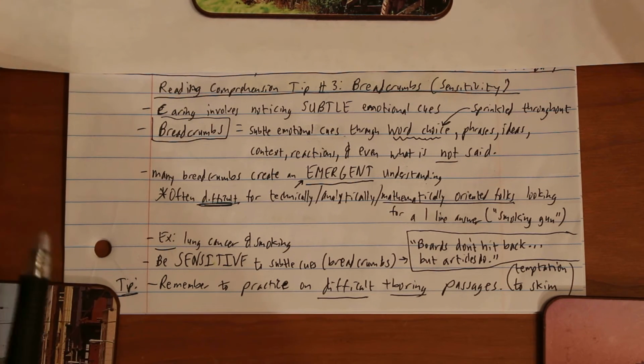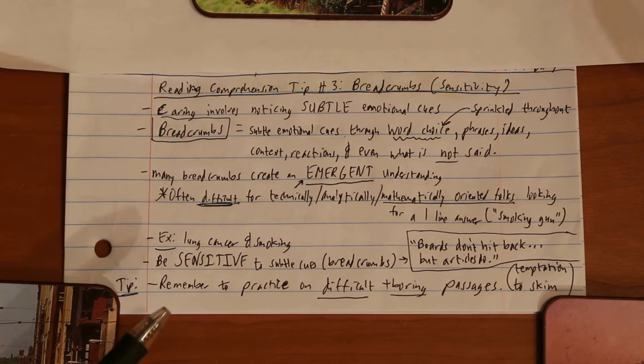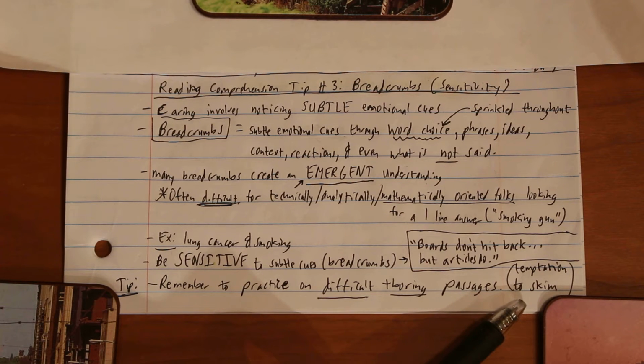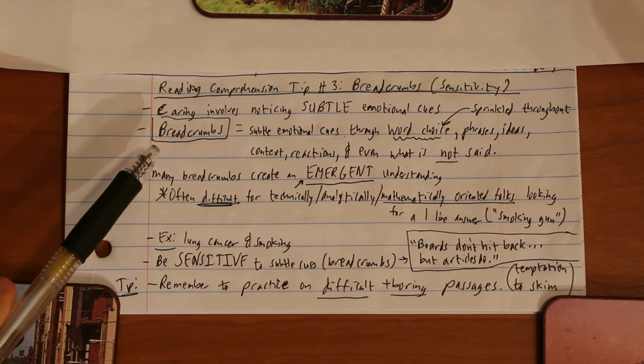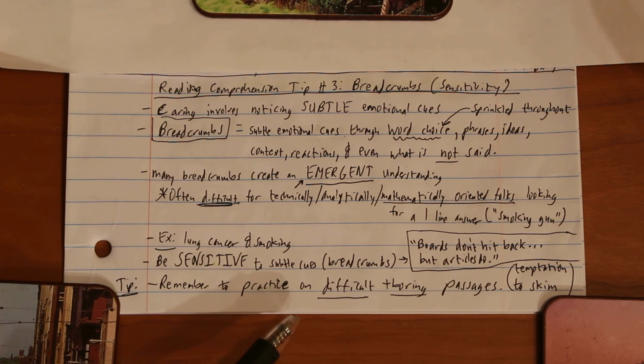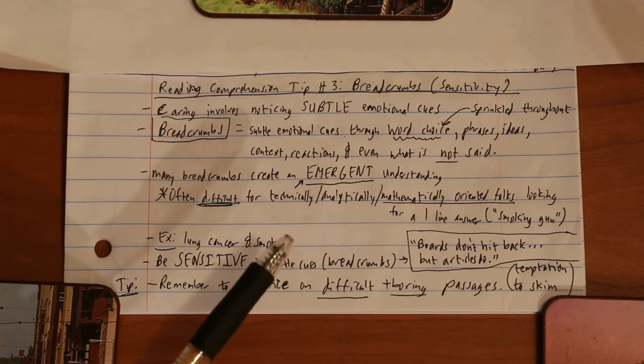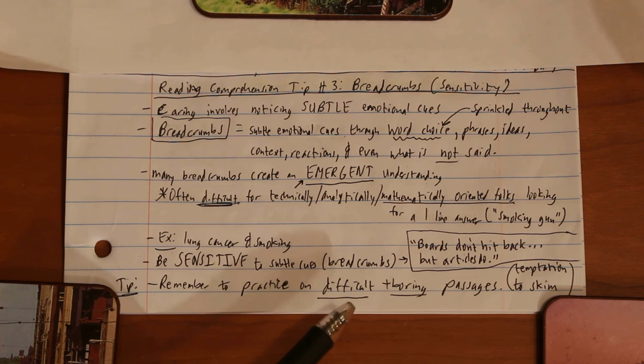Finally, for those of you that really want to practice this, I really recommend practicing on difficult and boring passages, because that's when you're really going to be tempted to skim over it super fast so you can get the main idea and just move on. So yes, it might be easy to work on this on a fun fiction novel you're reading, but if you pick some really dry, difficult to understand article, that's where you're really going to get to practice this when it gets tough. So when it's tough and you're doing this, that's when you're getting the most benefit.